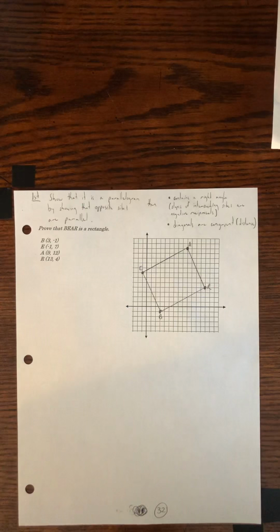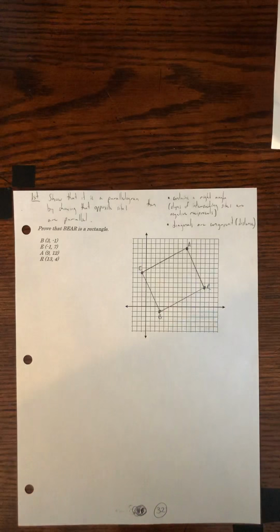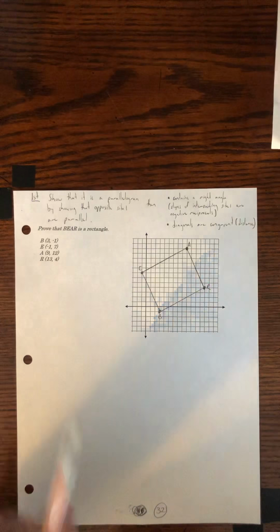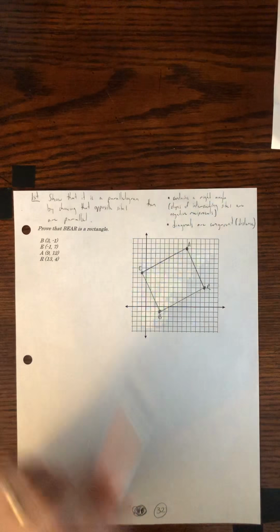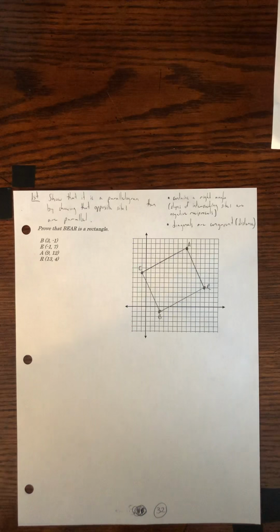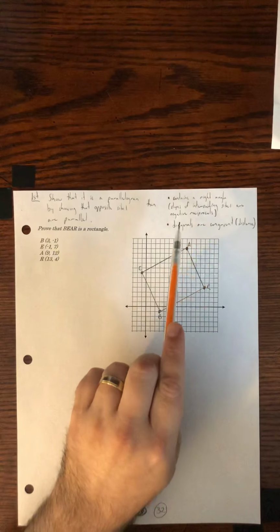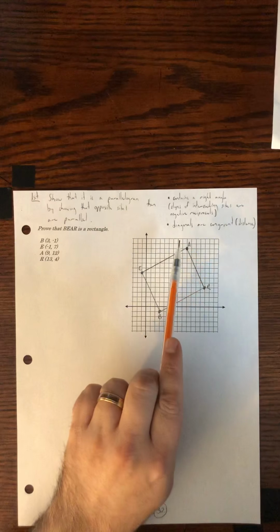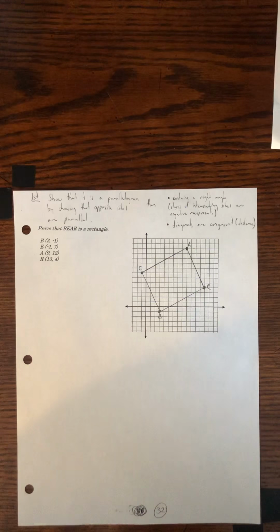First, I want to talk about the game plan that'll guide you through this proof. The first thing we want to do is plot the points, which I did ahead of time, of quadrilateral BEAR. And then our first goal is to show that it's a parallelogram. Once we show that it's a parallelogram by showing that opposite sides are parallel, which is going to involve calculating slope, then we can show that the parallelogram is a rectangle by either showing it contains a right angle or showing that the diagonals are congruent.